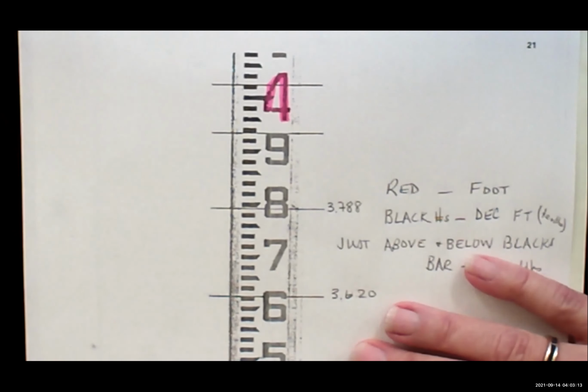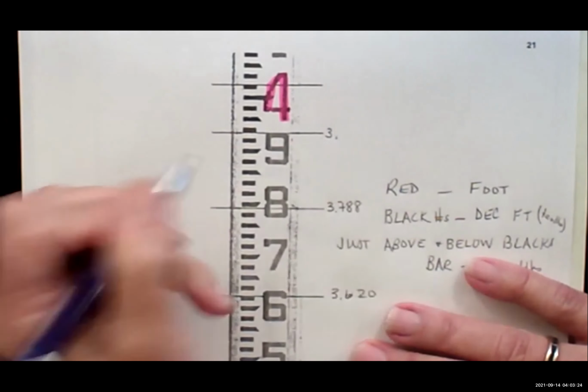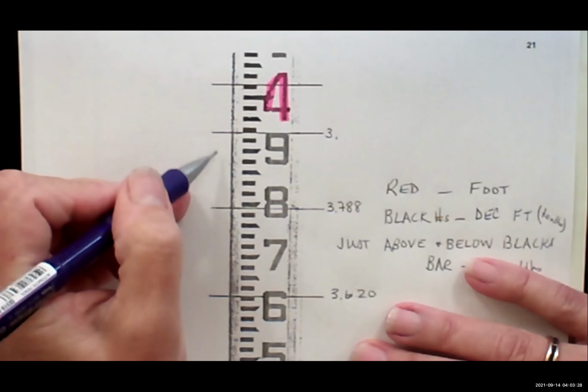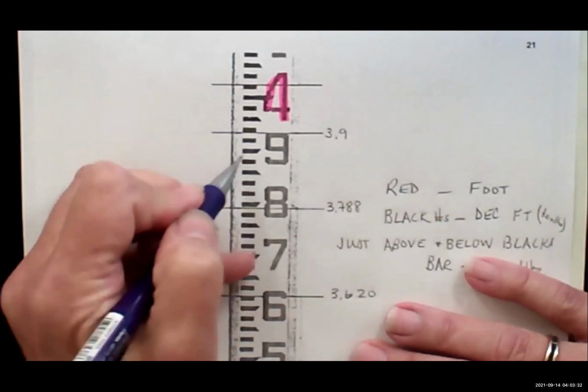Edgar. Okay. Sorry about that. Can you hear me or not? Yeah, I can. Okay, so I would say 3.899. All right. Try again. Look at where the points are. 3.9. Yeah, 3.9.